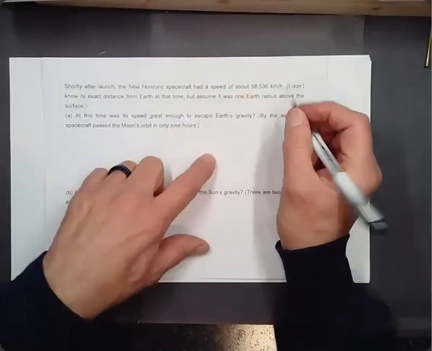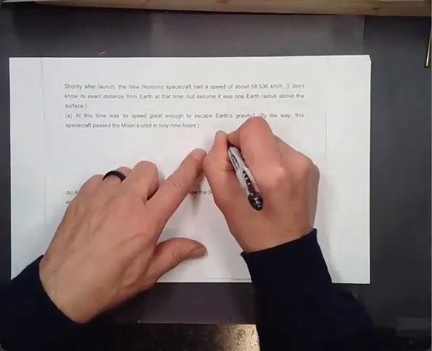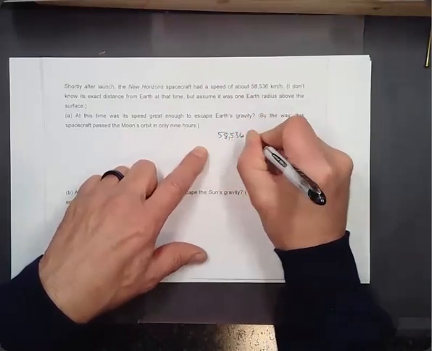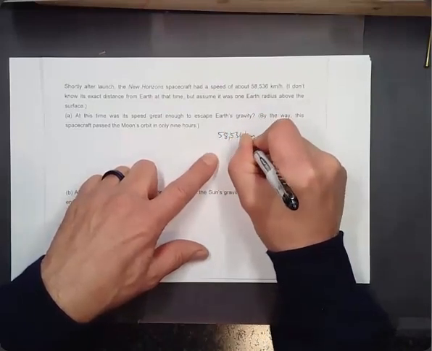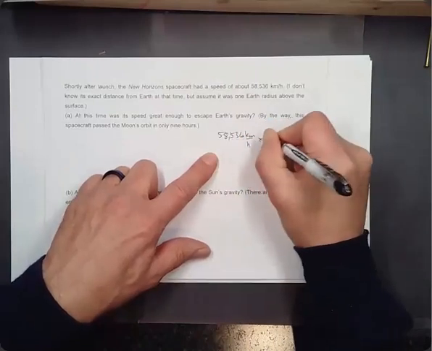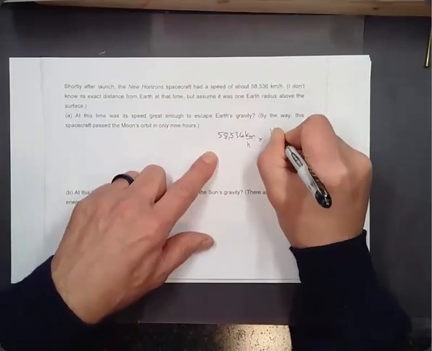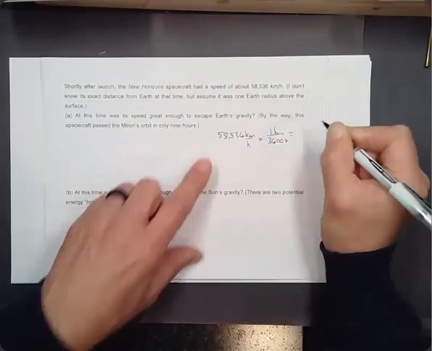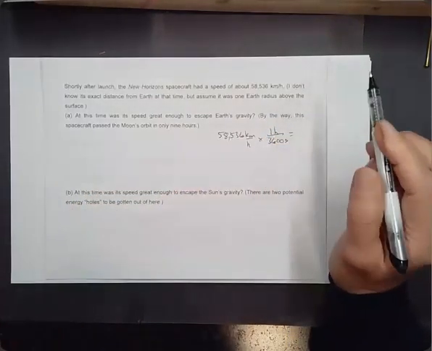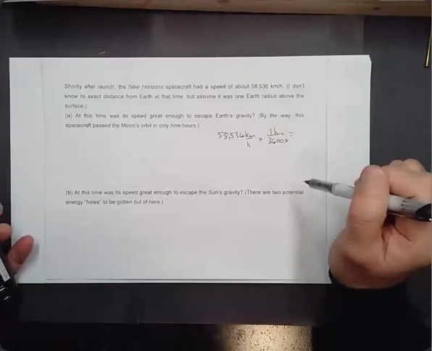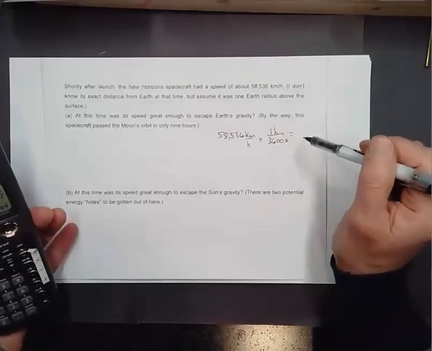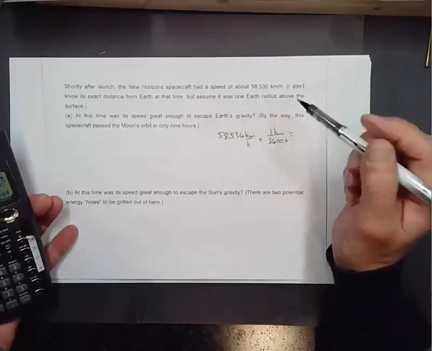Let's figure that out. Take 58,536 kilometers per hour and multiply by 1 hour over 3,600 seconds. Remember, we need 11.2 kilometers per second to escape the Earth's surface, and this was above the Earth's surface.